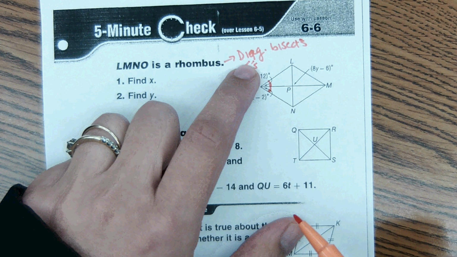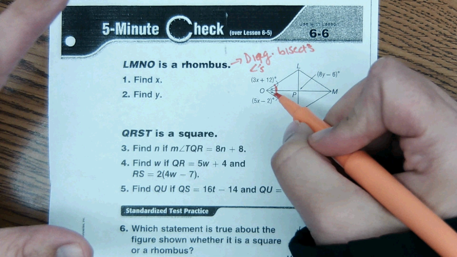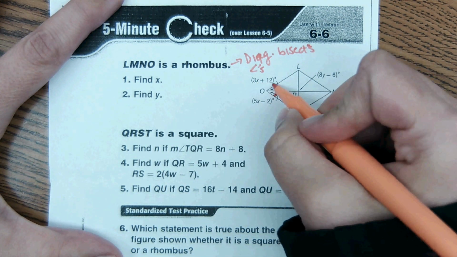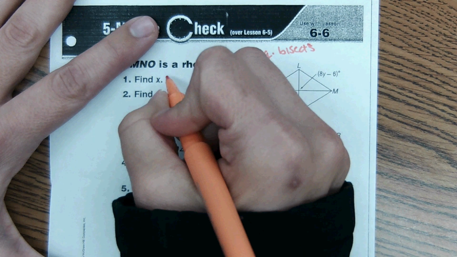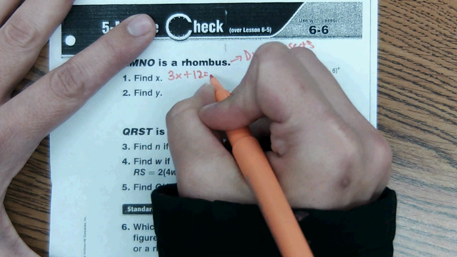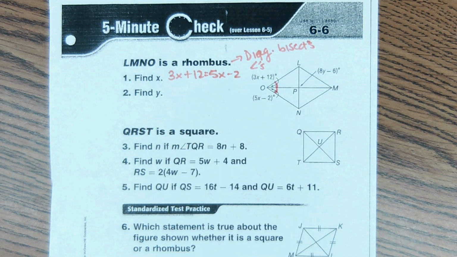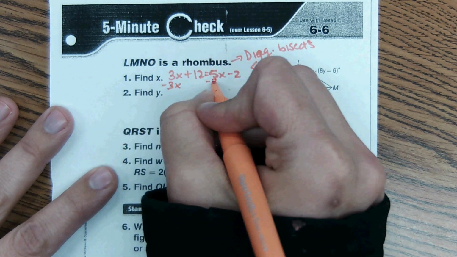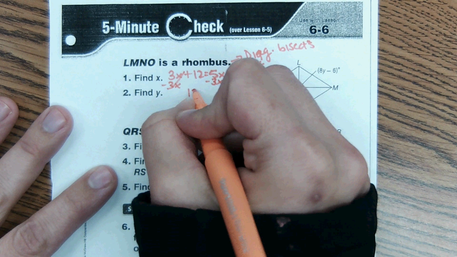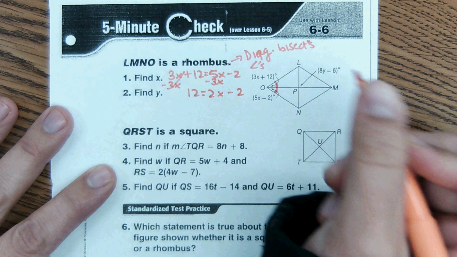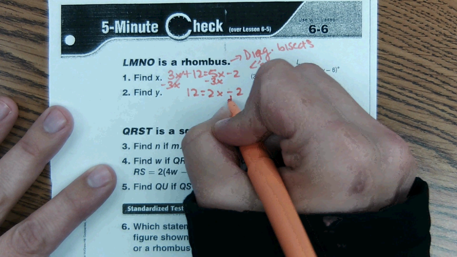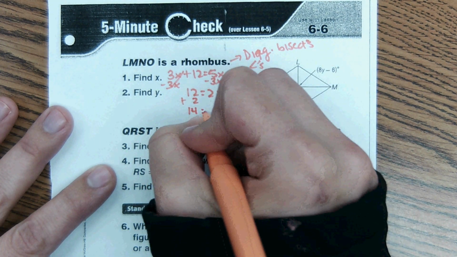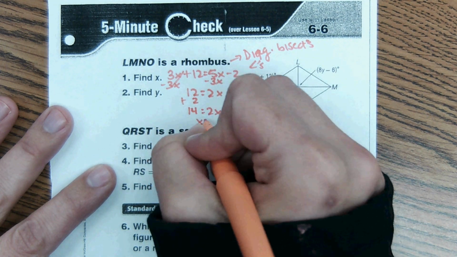angles. Ooh, sorry, this is diagonal bisects the angles. So therefore, 3x plus 12 equals 5x minus 2. 3x plus 12 equals 5x minus 2, and we can solve for x. So, solving. Add 2. 14 equals 2x, and x equals 7.